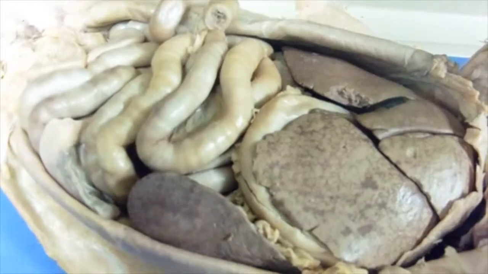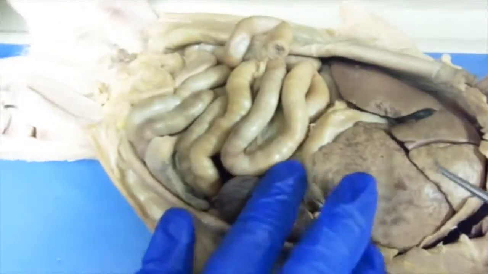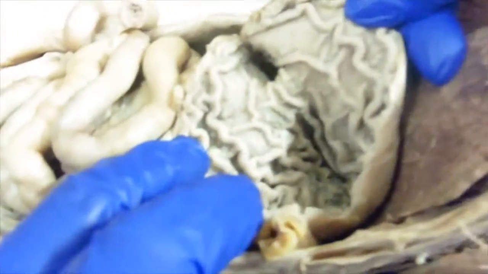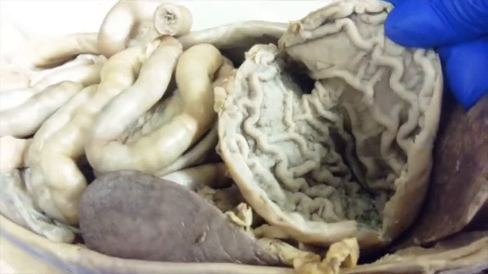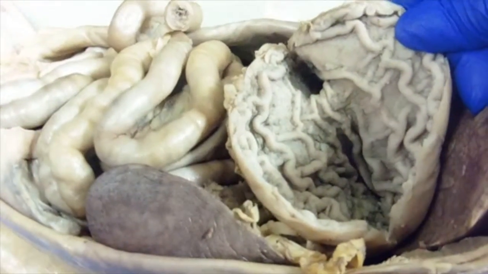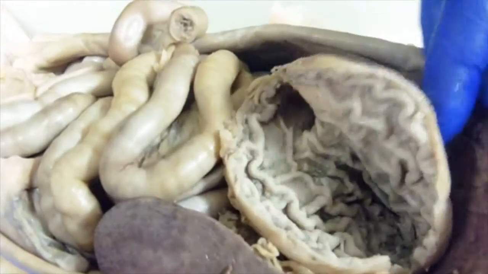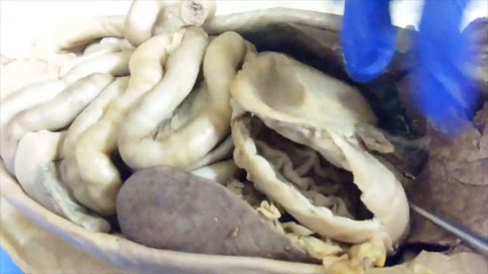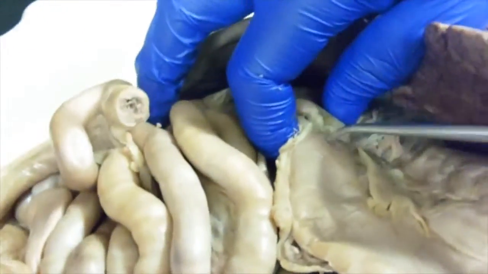The food will travel down the esophagus where it will empty into the stomach. Inside of the stomach, we have these ridges called rugae, which help to increase the surface area. In the stomach, there are enzymes to help break down proteins, such as pepsin. So there's 2 sphincters also on the stomach, the cardiac, which is on the top, closer to the heart, and the pyloric, which is where it will empty into the small intestine.